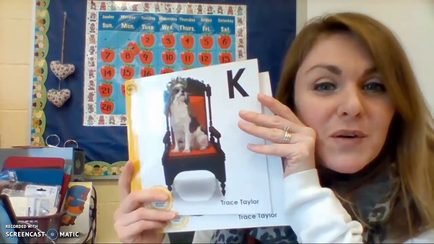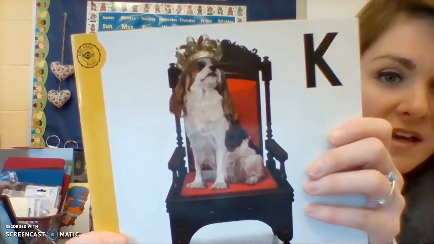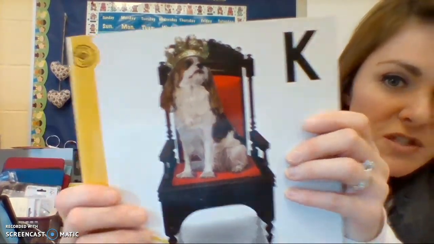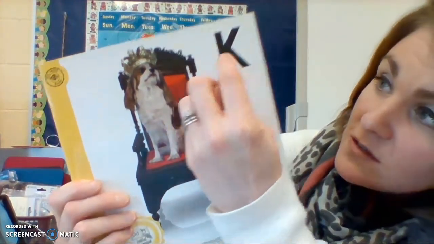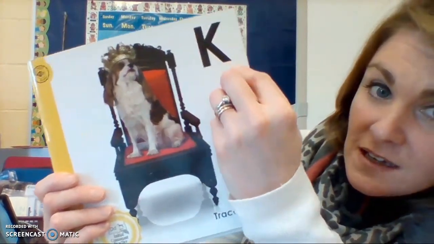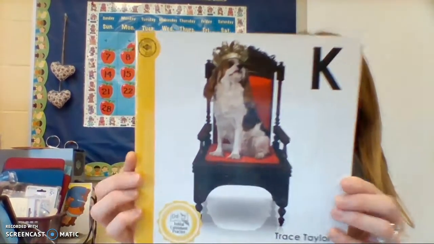So I've got a fun book of each. And I want you to trace the letter. I'm going to hold it up nice and close. And I want you to trace the letter with your finger, just like this. Straight line down, slant line in, and kick it on out. This is the letter K.